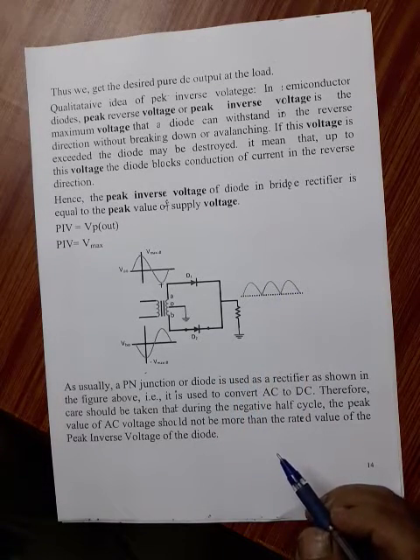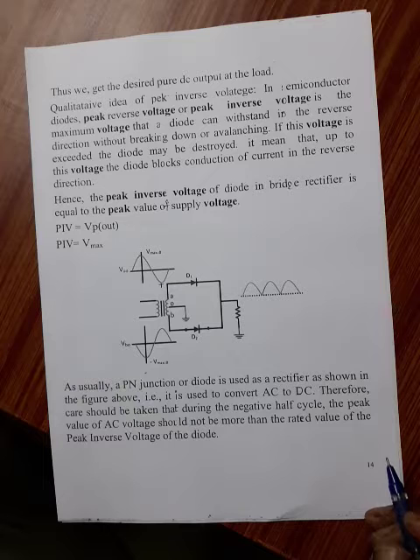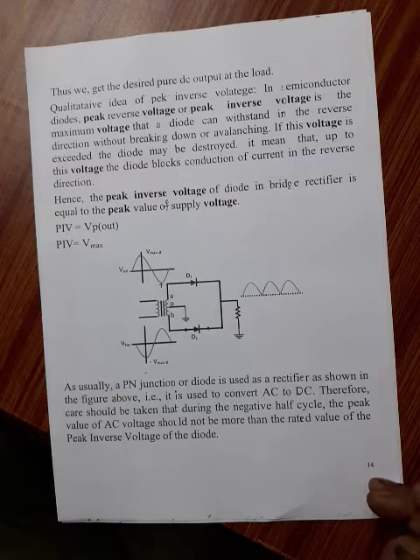As usual, a PN junction or a diode is used as a rectifier. It is used to convert AC to DC. Therefore, care should be taken that during the negative half cycle, the peak value of AC voltage should not be more than the rated value of the peak inverse voltage of the diode.